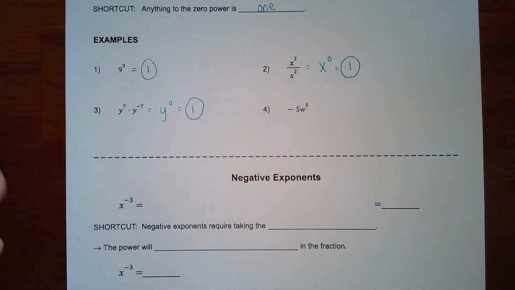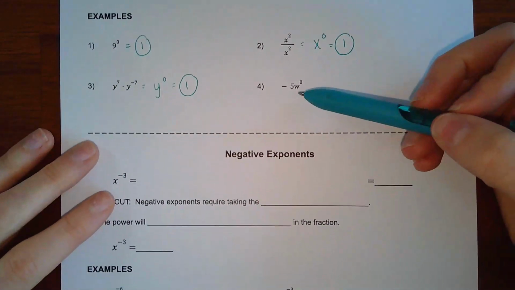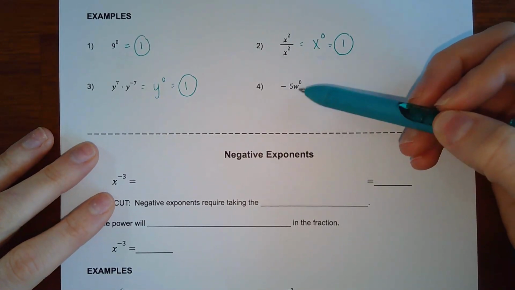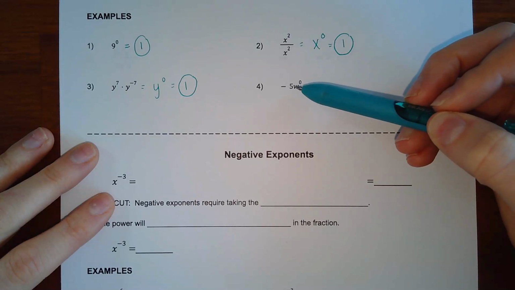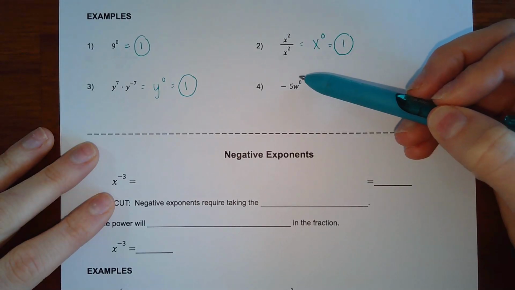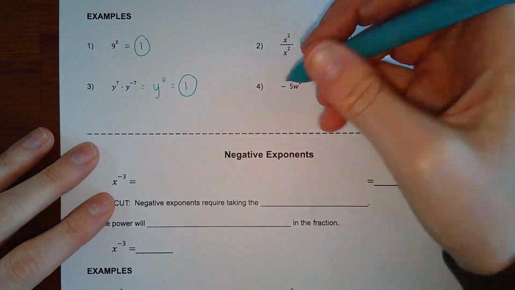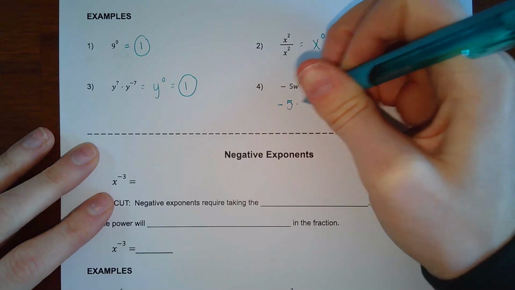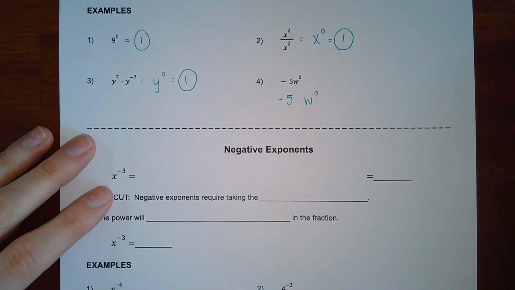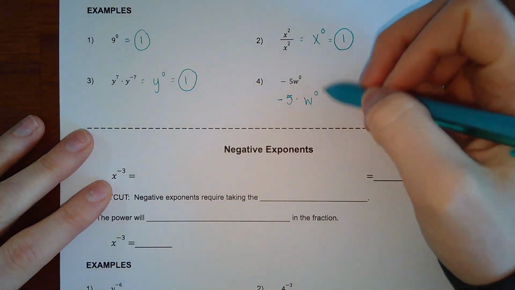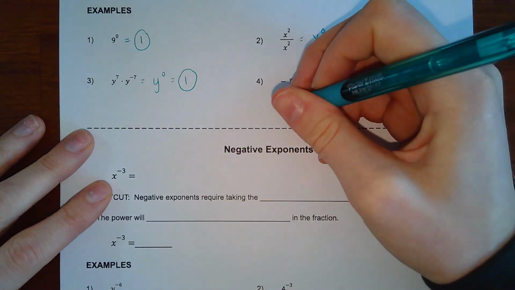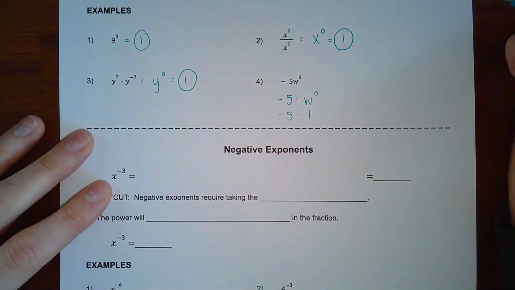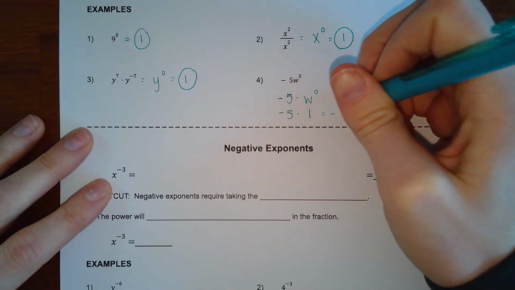Now, you might say then whenever we see a 0 power, we just write 1 as our answer. However, we have to look carefully at what we're actually setting to the 0 power. For example, in number 4, this W is the only thing that has a power of 0. This 0 does not apply to the negative 5. This would actually be negative 5 times W to the 0 power, which really it's just W to the 0 power that's equal to 1. This is really negative 5 times 1, which is just negative 5.